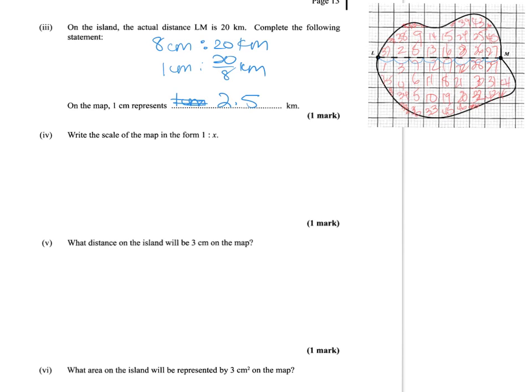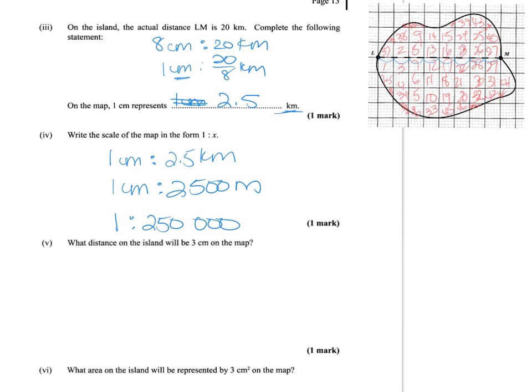They want us to write the scale in the form of 1 to x. So we have to bring it from centimeters to centimeters. 1 centimeter is 2.5 kilometers. Let's bring that to centimeters. 2.5 kilometers is 2,500 meters, and to bring that to centimeters, multiply by 100. So it will be 1 to 250,000. Because when you put it in this form, it means 1 centimeter to how many centimeters.